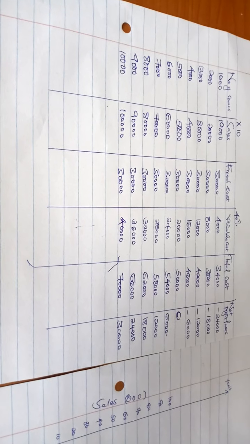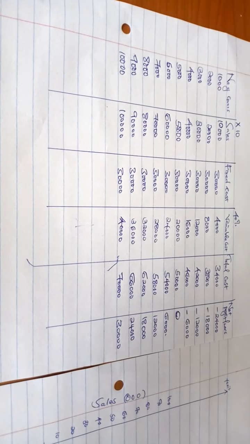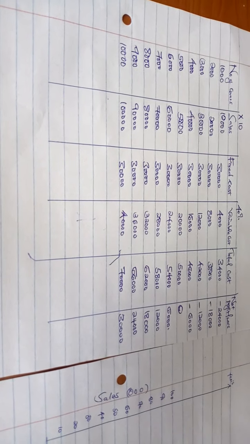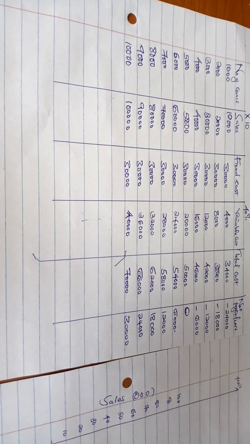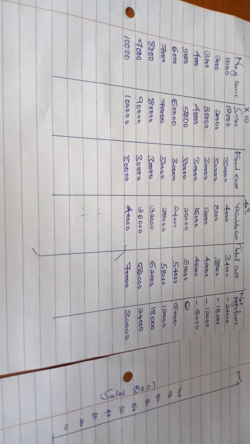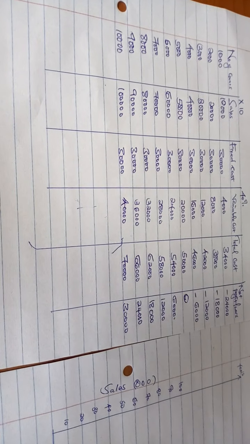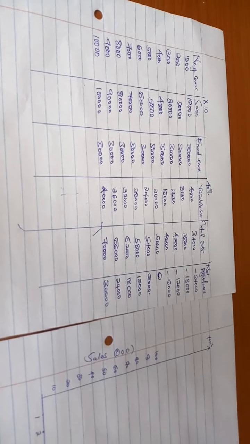70,000 minus 58,000 is 12,000. 80,000 minus 62,000 is 18,000. Then 90,000 minus 66,000 is 24,000. Then 100,000 minus 70,000 is 30,000.